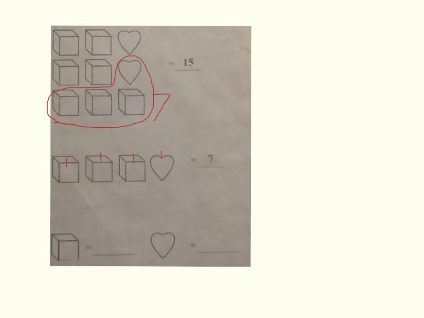Also, looking in the first equation, I see again we have 3 cubes and one heart. That is also 7. So basically, in the first equation, we now have 7 plus 7 plus a cube is equal to 15.